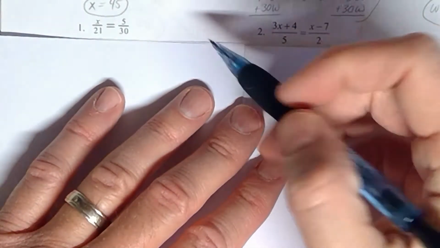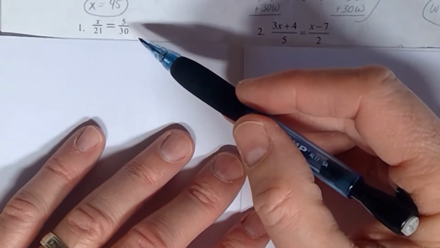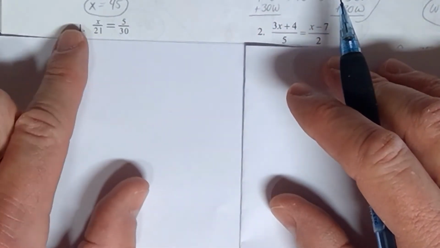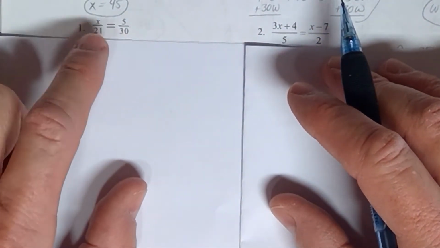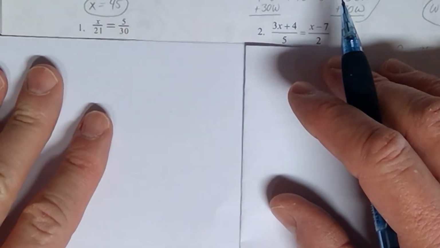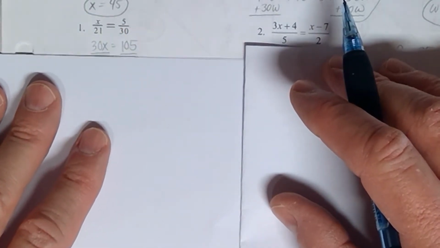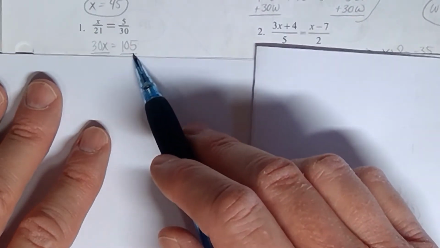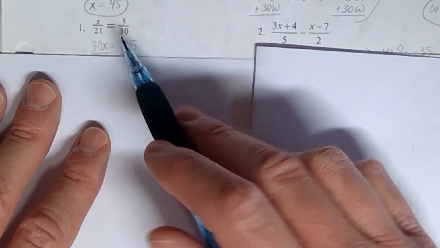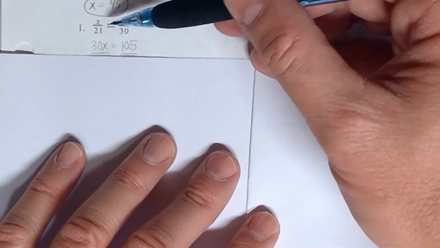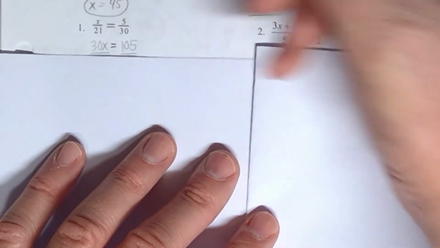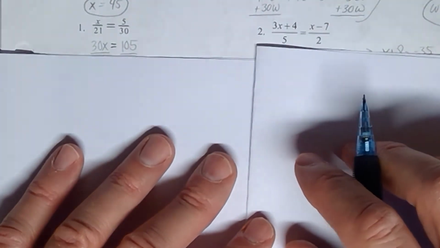Okay, number 1, again, because we have a single fraction on each side, that's the situation where you're allowed to cross multiply. So we want to do 30 times x, and we want to do 21 times 5. 21 times 5 is equal to 105, and so we end up with 30x on one side and 105 on the other. Remember, the two answers that you get when you cross multiply, put an equal sign in between them, and it creates a brand new equation when you do that, and then you just solve that equation.